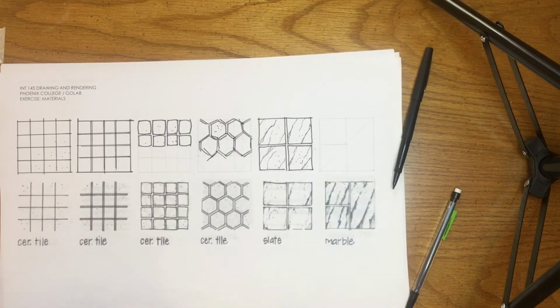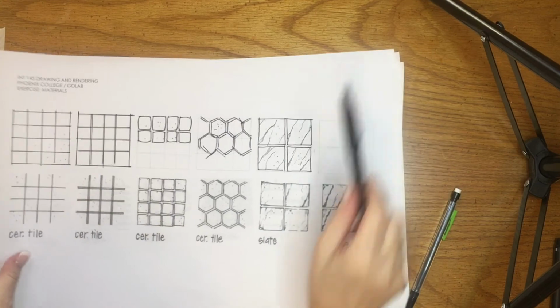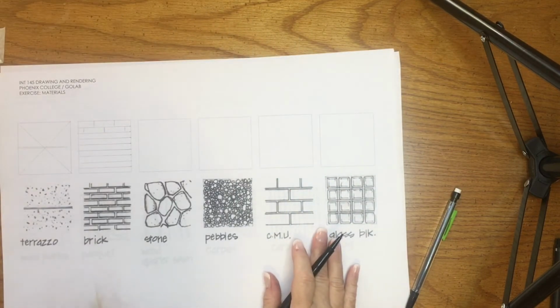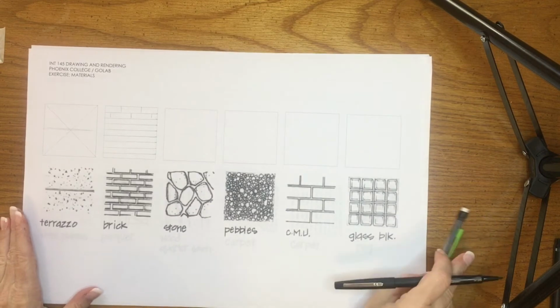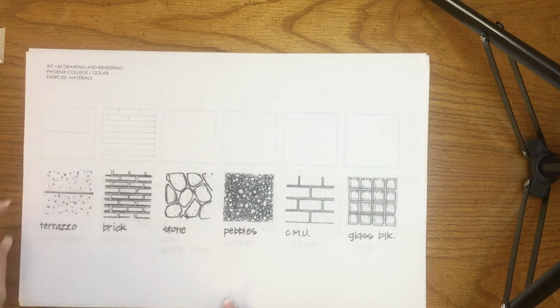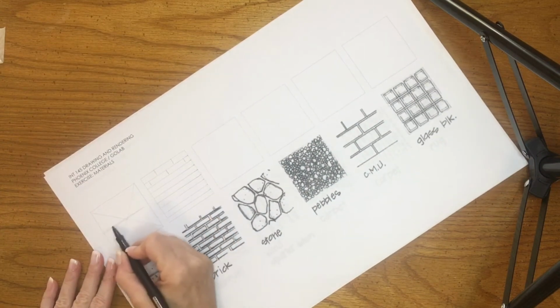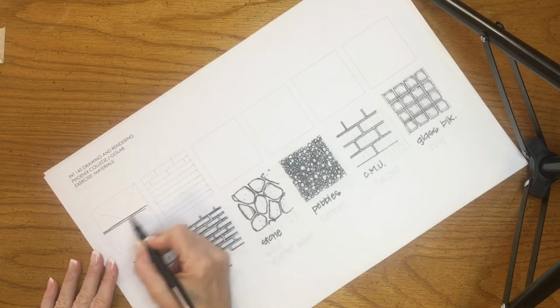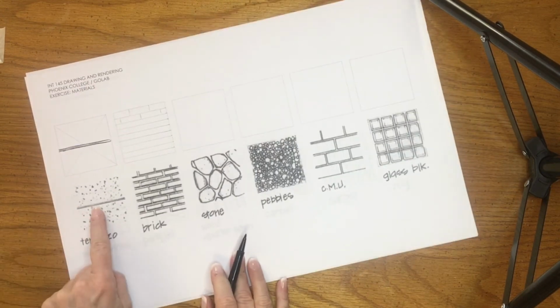And marbling will be much the same. So terrazzo is crushed up pieces of glass and stone, oftentimes in really rich, pretty colors. It's then put into cement, like a white cement or a colored cement, and then polished. So if you've been to Sky Harbor Airport lately, you'll notice terrazzo. Terrazzo does have to have expansion joints, just like most concrete, and that's what you're seeing here.